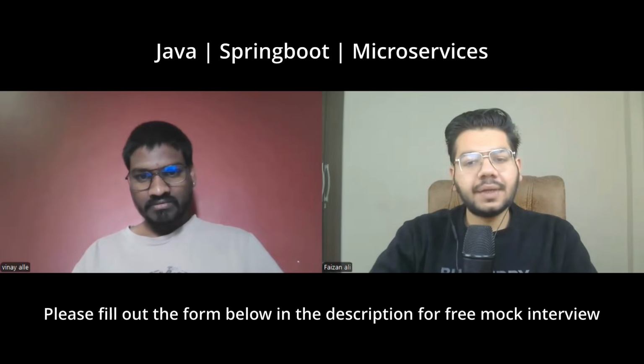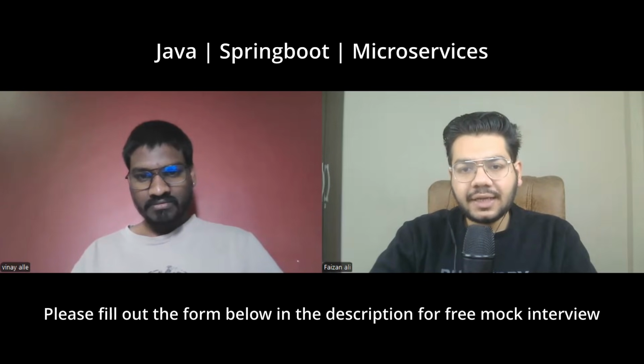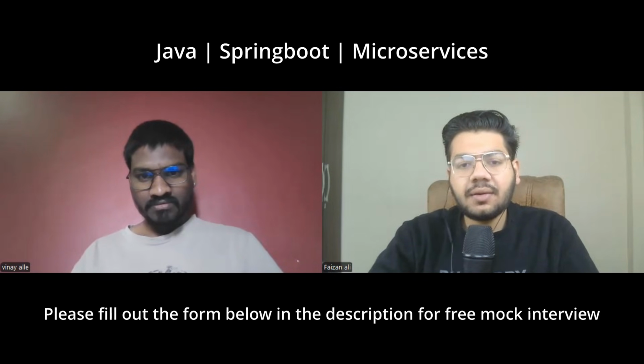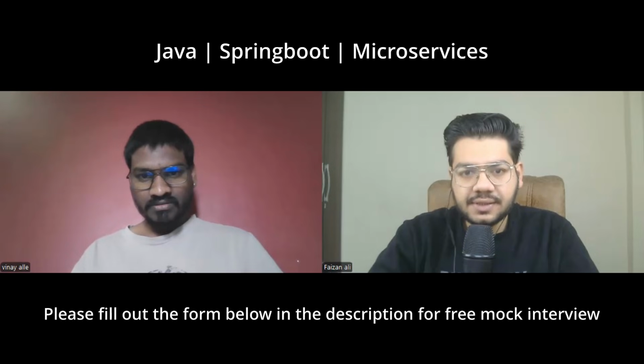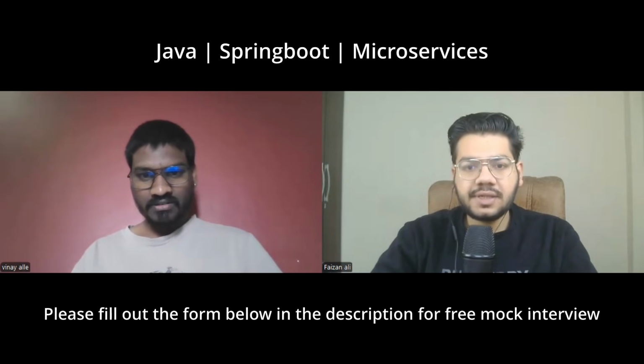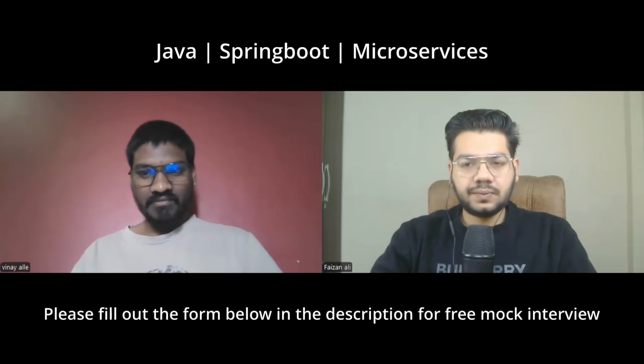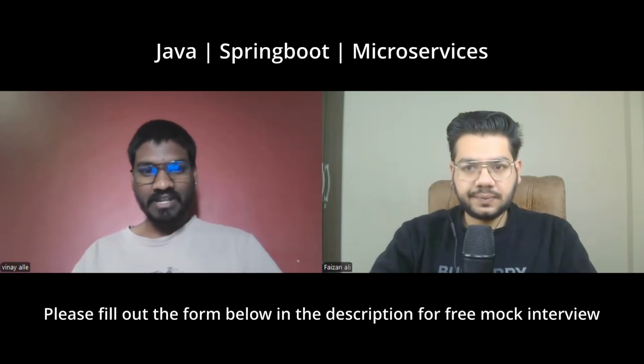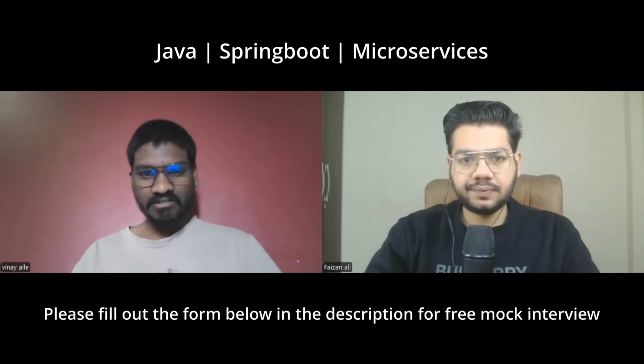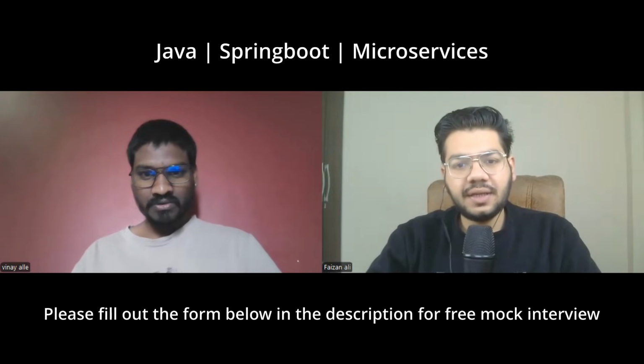Can you tell me the difference between ConcurrentHashMap and synchronized map? Not the actual difference, there are locking mechanism differences. I think I am not aware of that. I know the two locking systems, optimistic locking and pessimistic locking. Okay, that is a different thing.